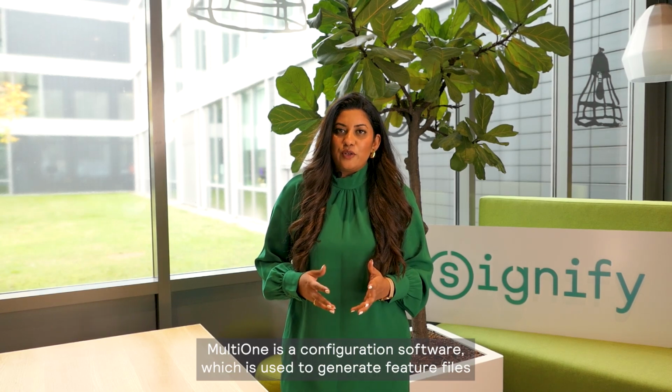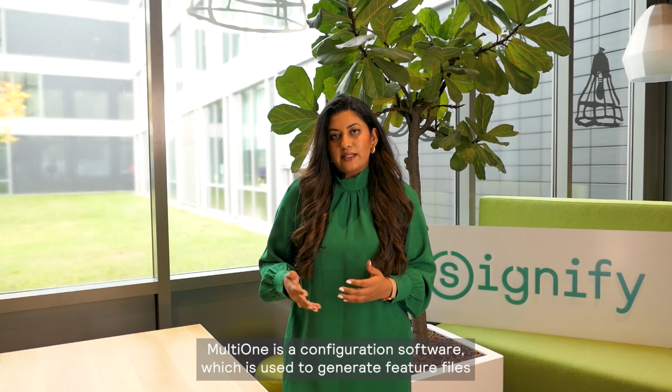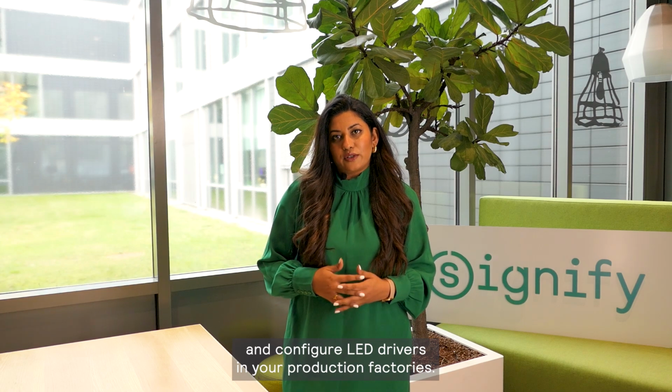MultiOne is a configuration software which is used to generate feature files and configure LED drivers in your production factories.